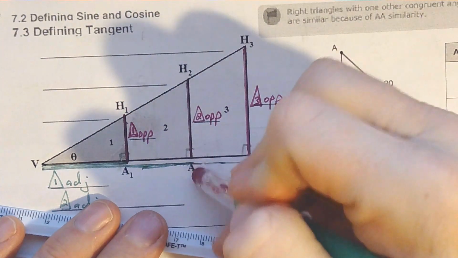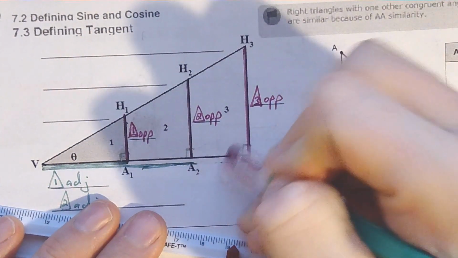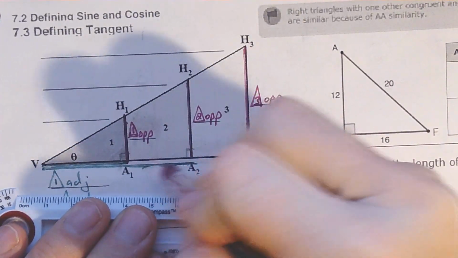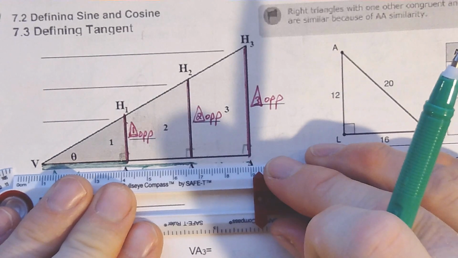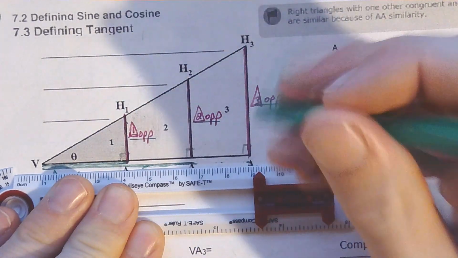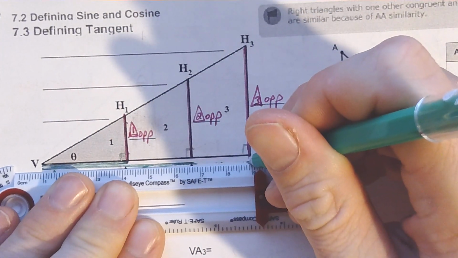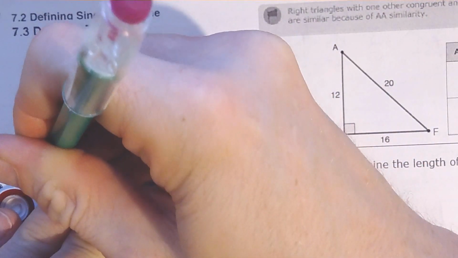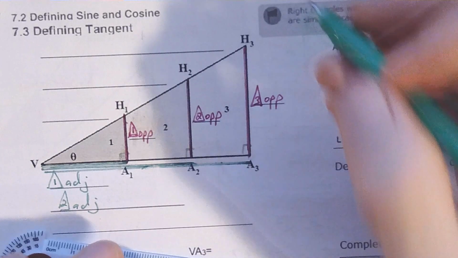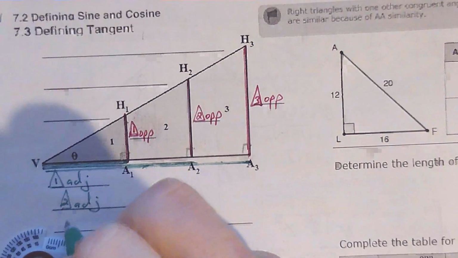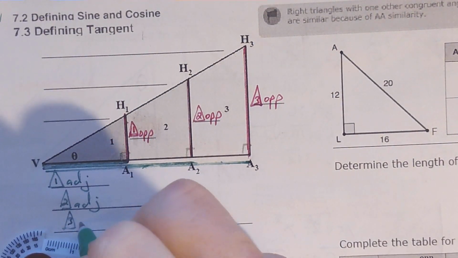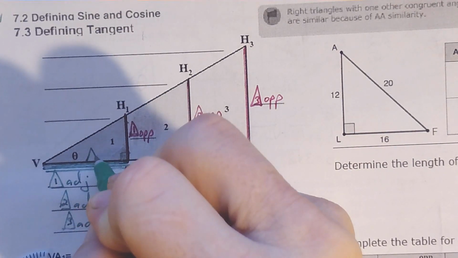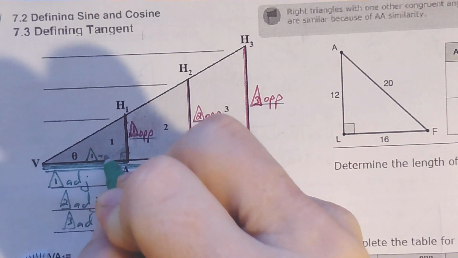Let me add a little more of a gap there. I have the third one, which is this length here. It's triangle 3's ADJ. So we've got triangle 1 ADJ.